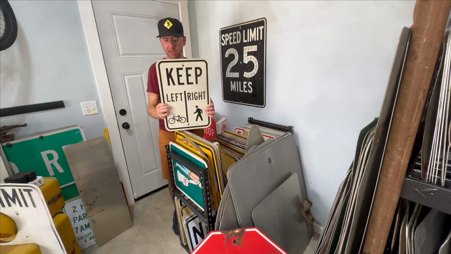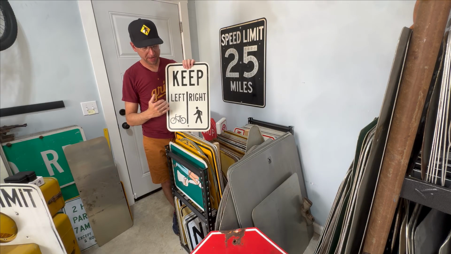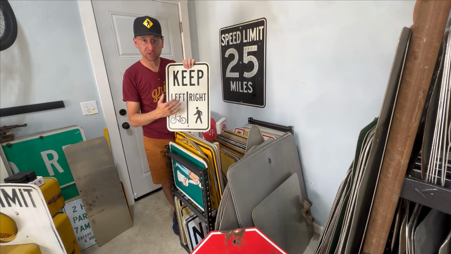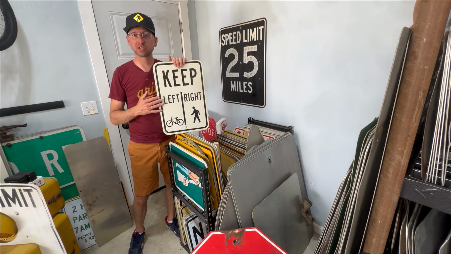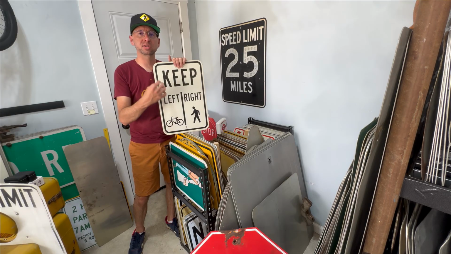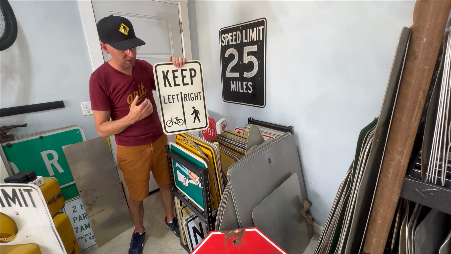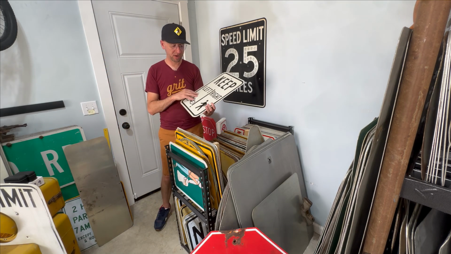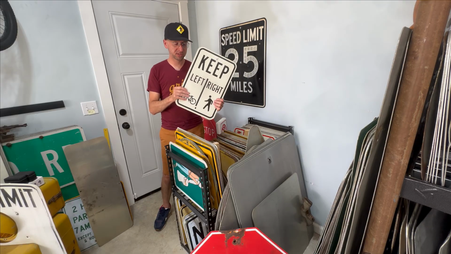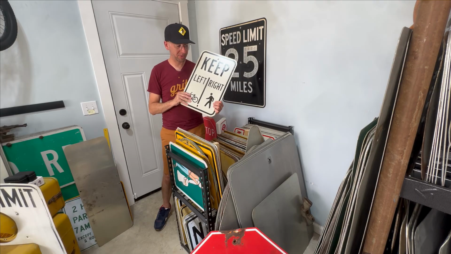Okay, here is a regulatory sign that regulates which lane bicycles versus pedestrians should be utilizing. However, I believe this sign has been decommissioned because I cannot find its code in the 2023 version of the Manual on Uniform Traffic Control Devices. So I have to do a little digging to see if it is in the decommissioned section of that manual where it lays out all the signs that are no longer being used.